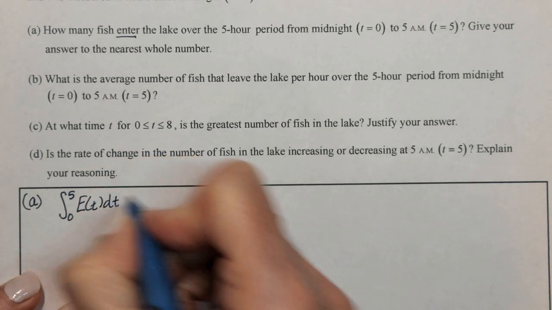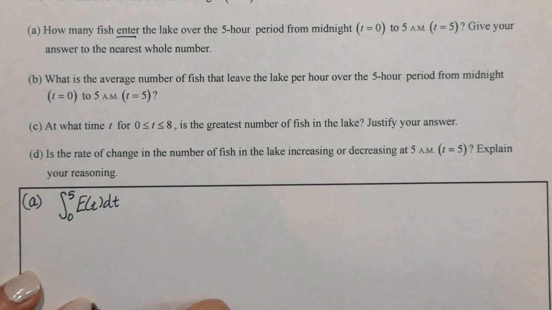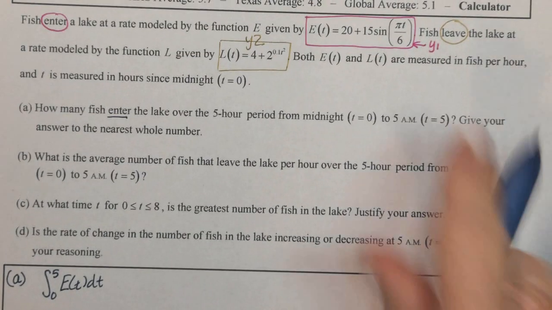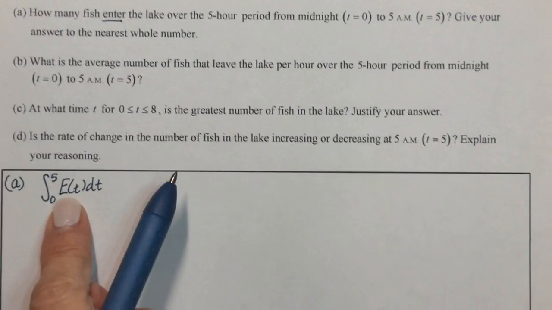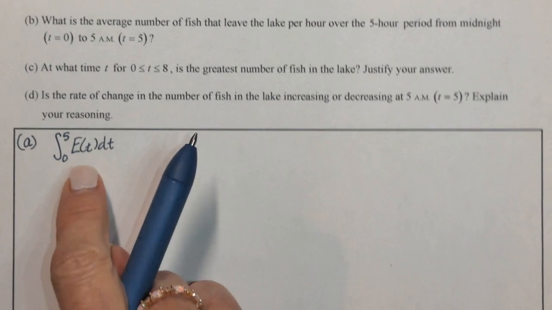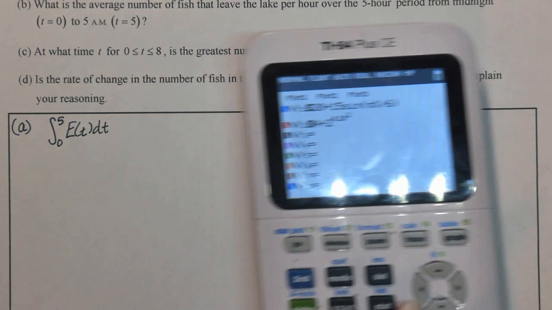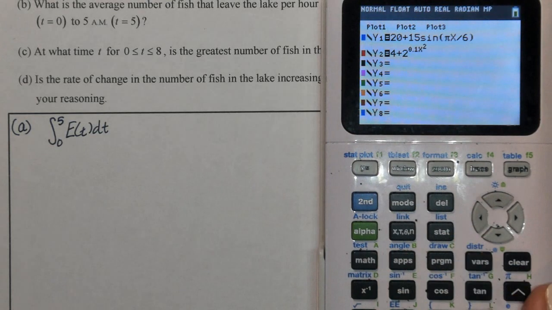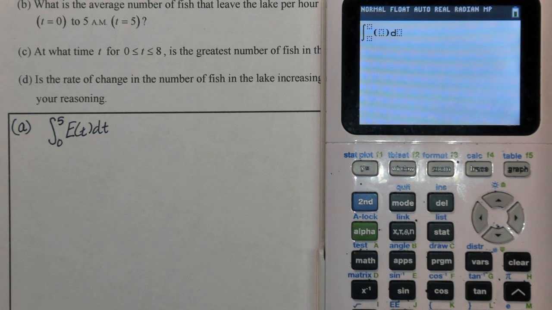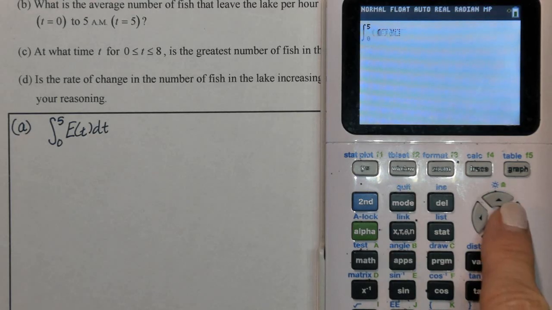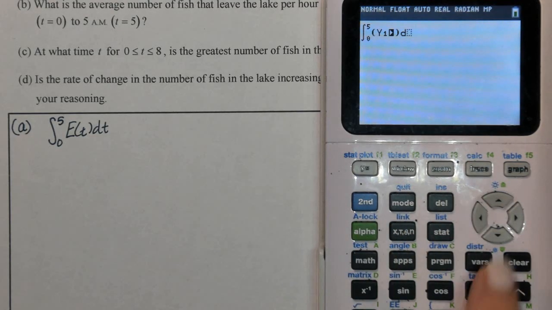Do not bother rewriting E of t. You do not have to write it out like this. Just write it in function form. It takes time and it's unnecessary. So E of t is stored in for my y1. I'm going to go to my home screen, Math 9, 0 to 5, y1 dx.